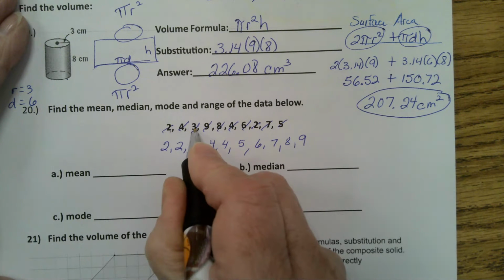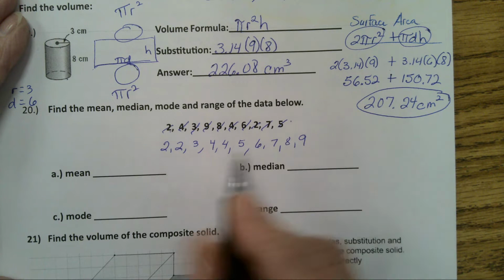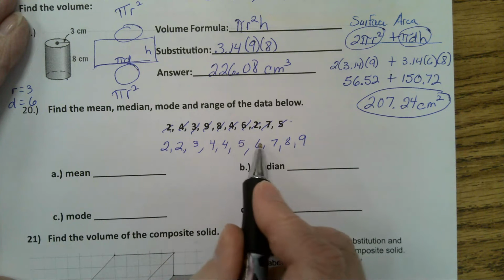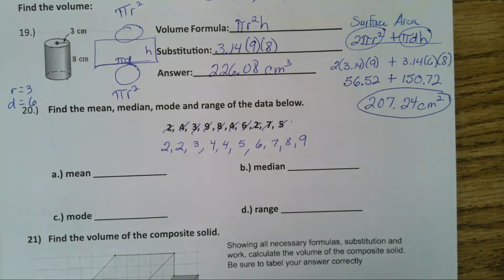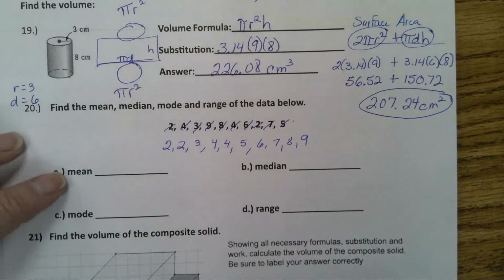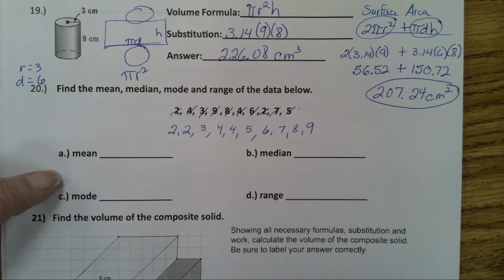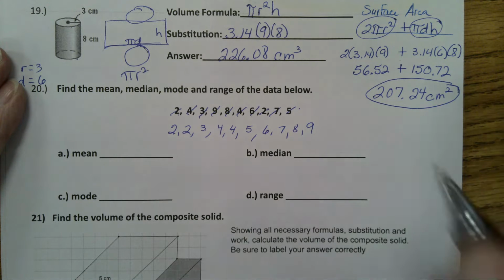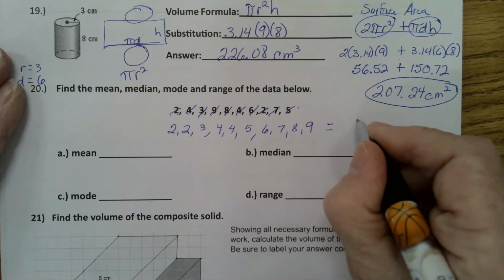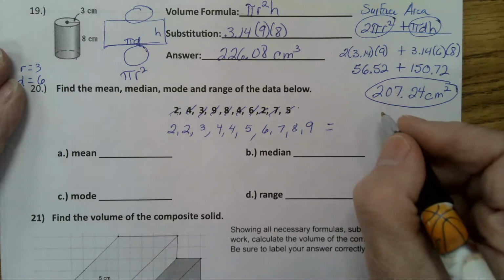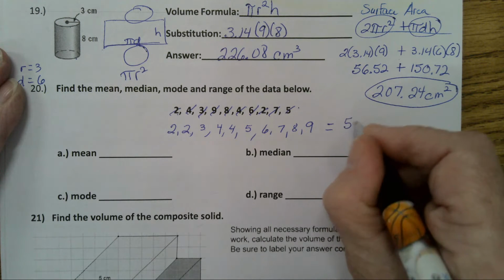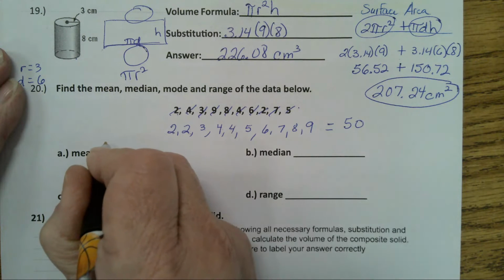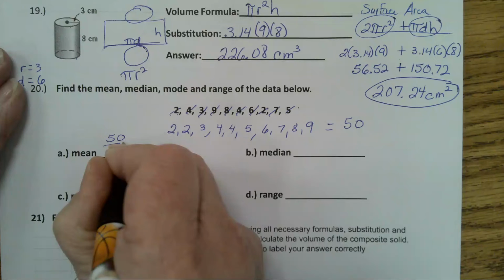1 2 3 4 5 6 7 8 9 10. All right, so now I'm going to add them together and divide by 10. So what did you get for the sum when you added these together? I got 50 when I added them together. You got 50? Did everyone else get 50? So you have 50 when you add them together. So 50 divided by 10 gives you a mean of 5.